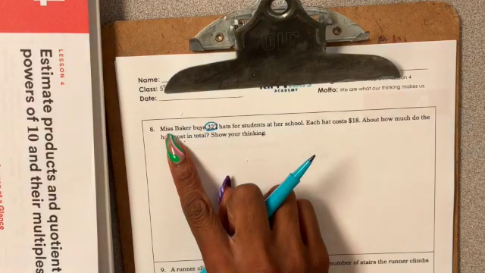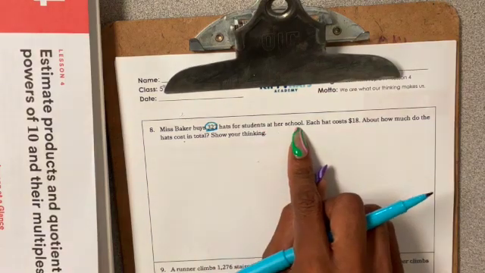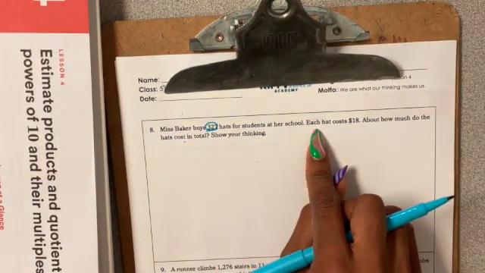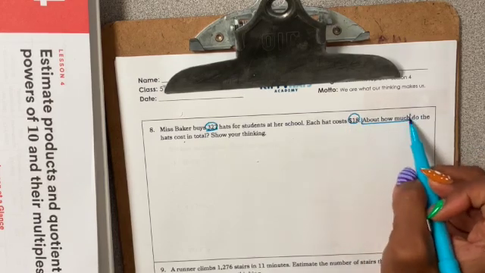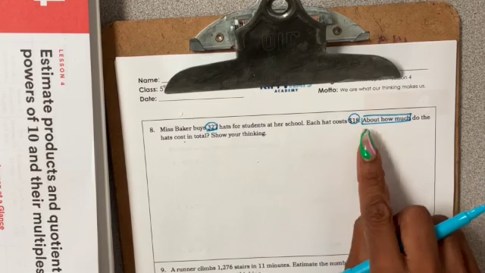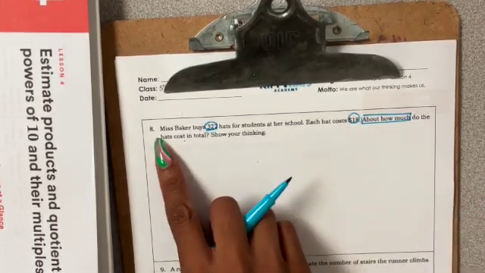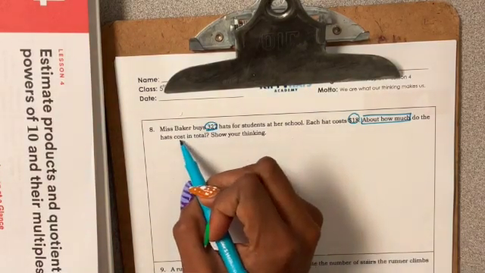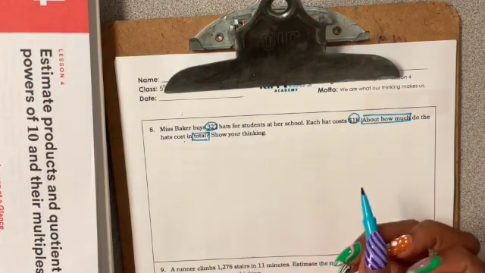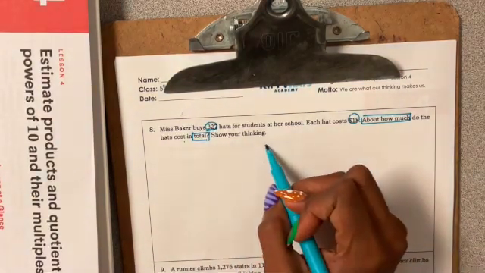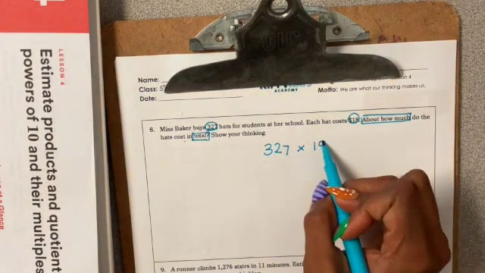So when I read number 8, it says Ms. Baker buys 327 hats for students at her school. Each hat costs $18. About how much tells me that I'm going to be estimating. So whenever you see about how much, you know that you are estimating. About how much do the hats cost in total? The fact that this says in total tells me that I am going to be multiplying. Now, I'm going to set this problem up for you without the estimation, and it's going to be your job to go ahead and estimate.